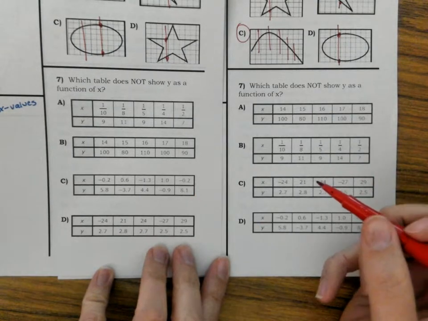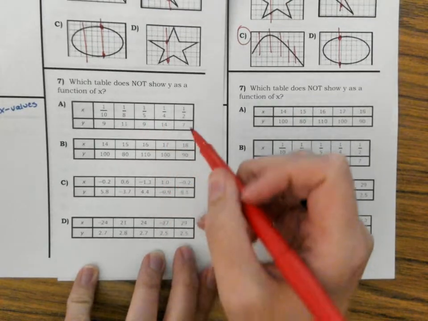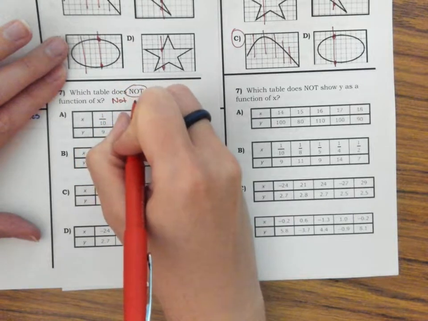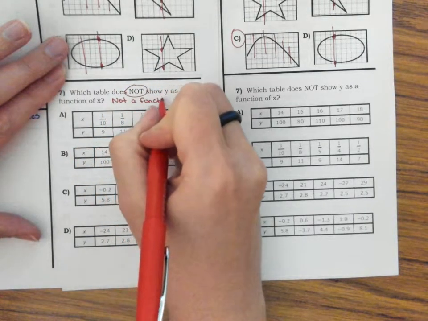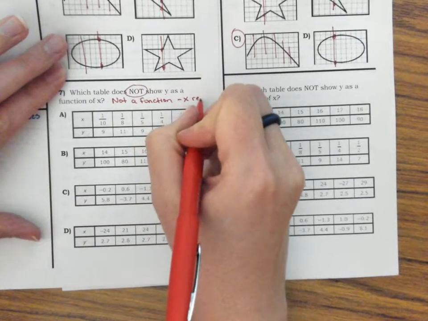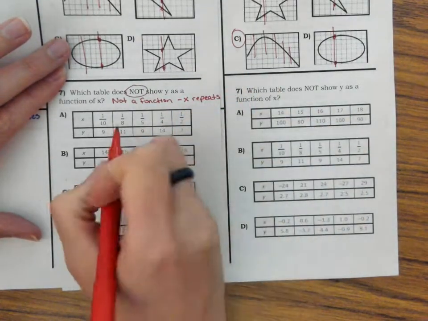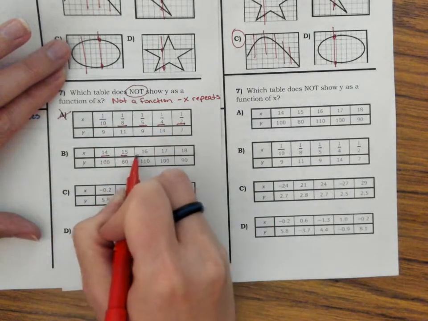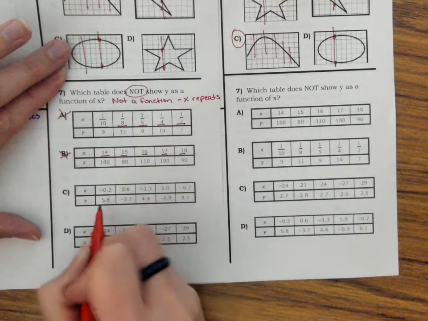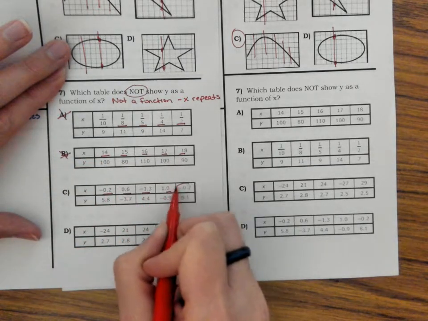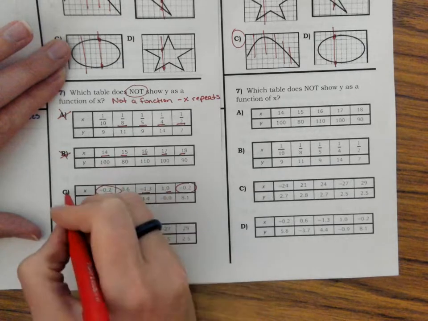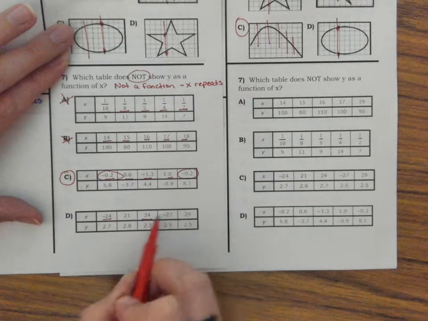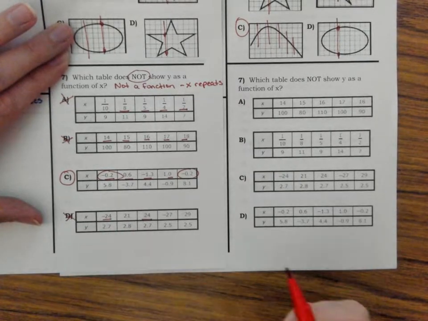Number 7, this is version A. Which table does not show y as a function of x, which means which one is not a function, which means x repeats. So I'm looking for a repeated x value. Those are all different. Oh, here we go, negative 0.2, repeated x value. If I come down here, I have a negative 24 and a positive 24. Those are still different numbers.